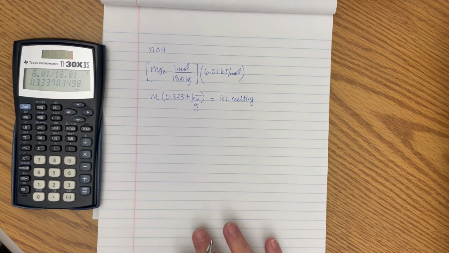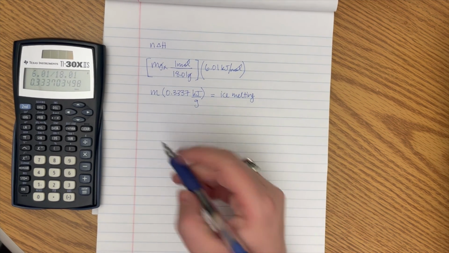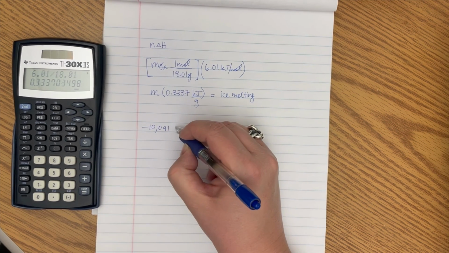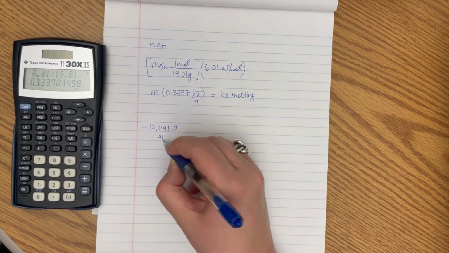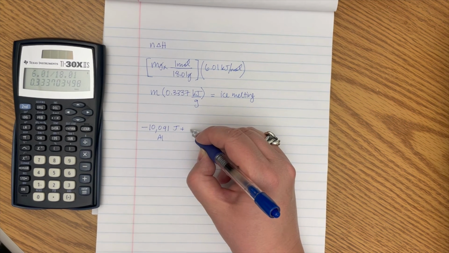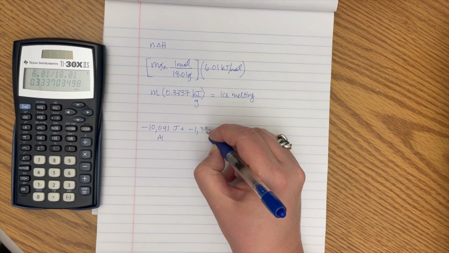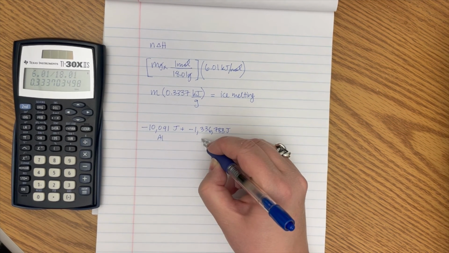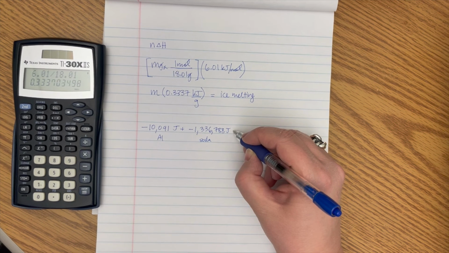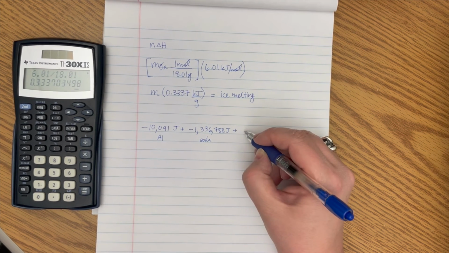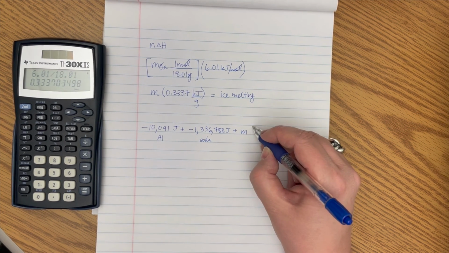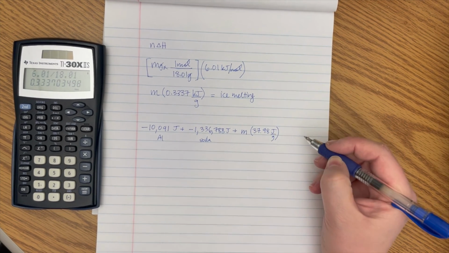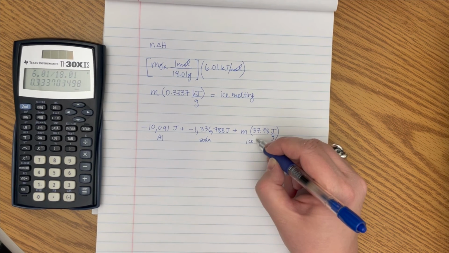Okay, now I've got the four things and I'm going to put them together. So I calculated before negative 10,091 joules. That was for my aluminum. Negative 1,336,788 joules. That was for my soda. I've got the mass of ice times 37.98 joules per gram. That was for my ice heating up.